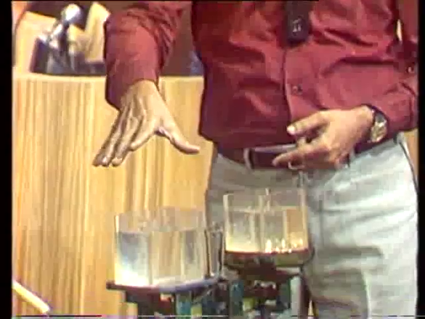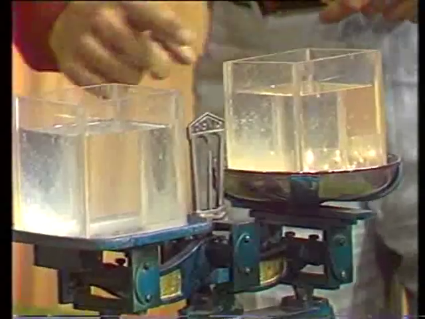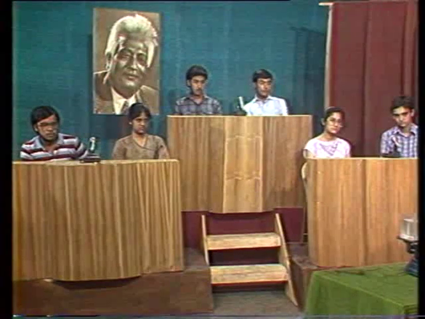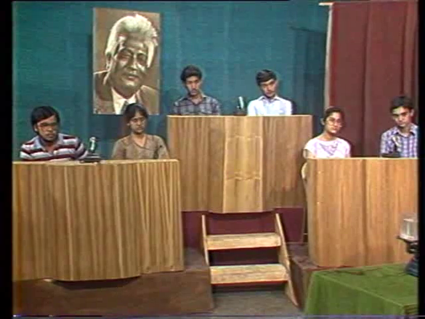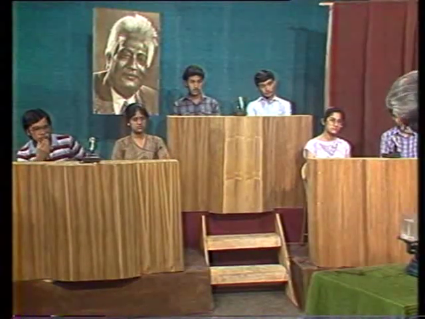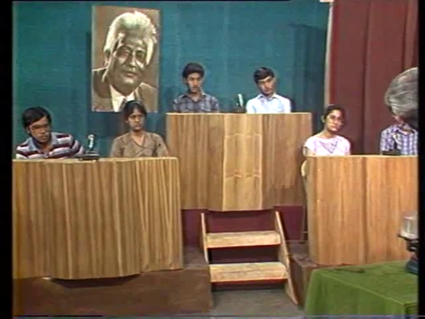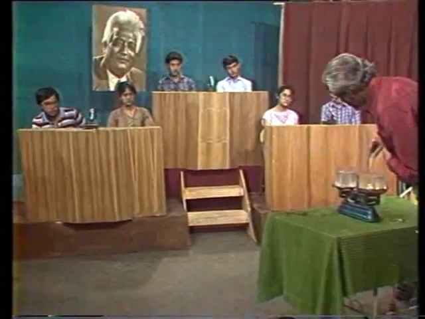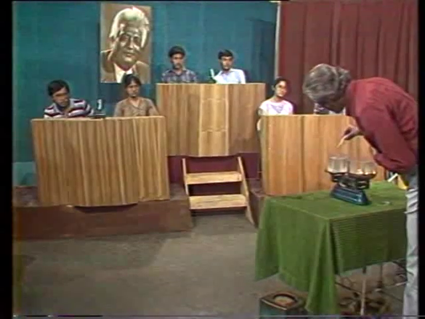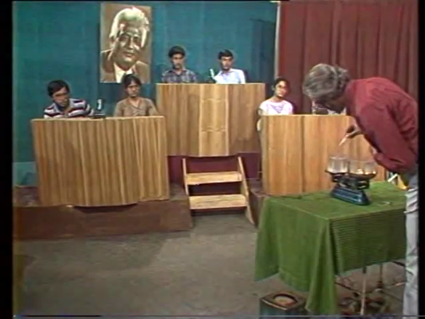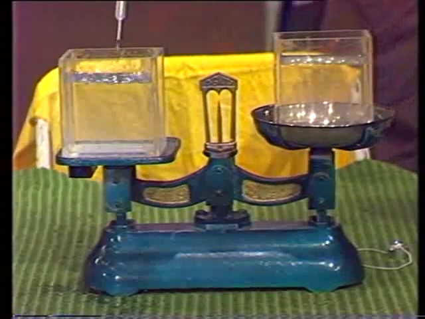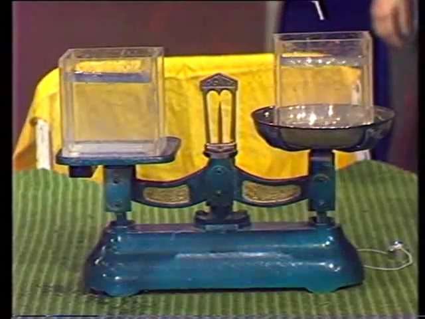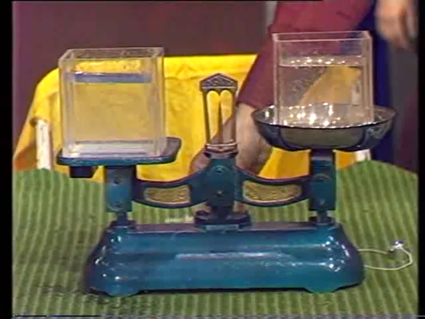This question is for the S and Bose team. We have water in these two perspex beakers and they are more or less now balanced, as you can see. Okay? Perhaps I should take out a bit from here. Is that all right? Right, now it is balanced.